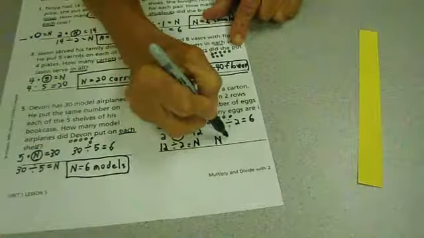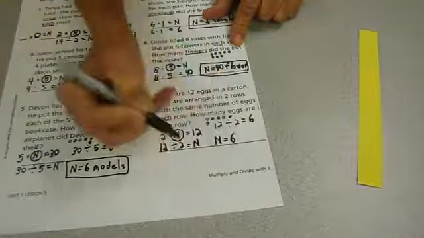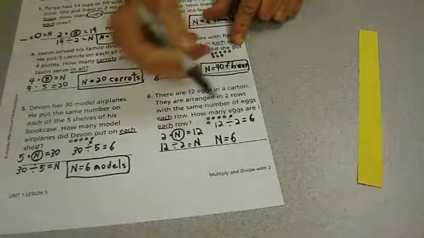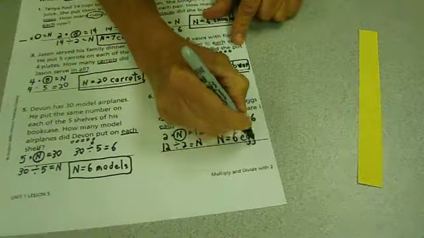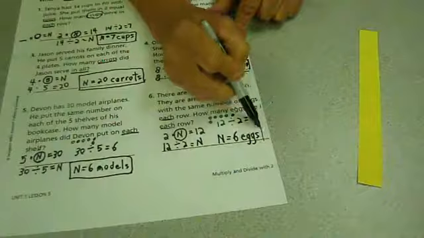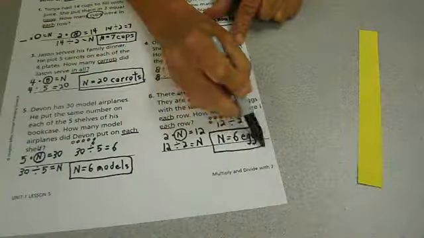N equals 6. How many eggs? 6 eggs. And then I box my answer.